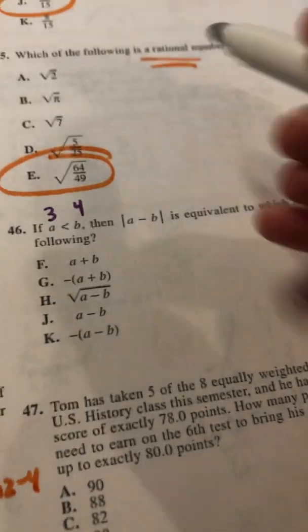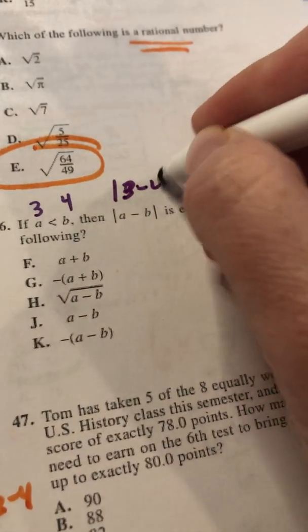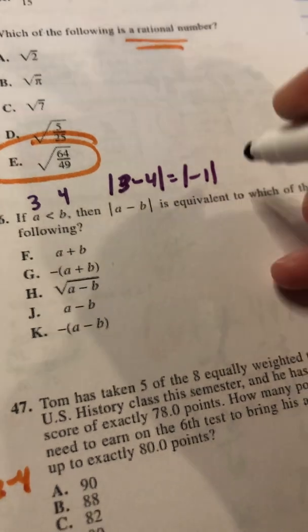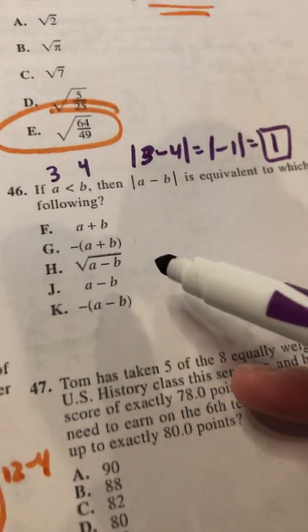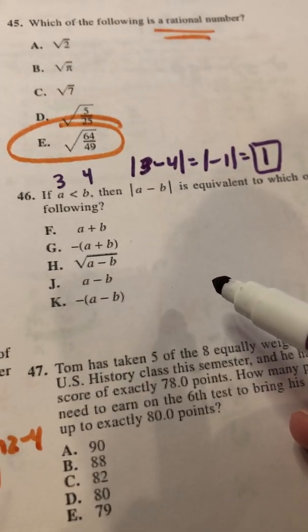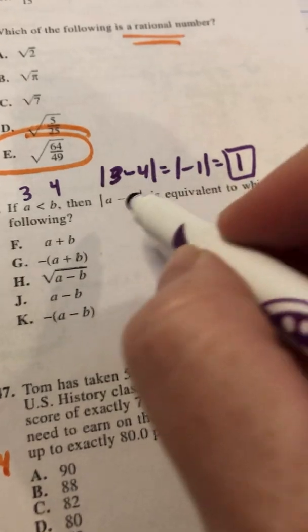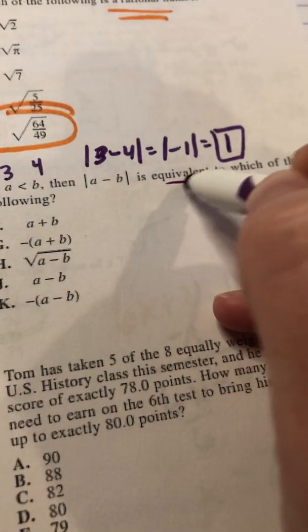Sounds good. All right, so the absolute value of 3 minus 4 would be the absolute value of -1, which is 1. So what it's saying is, which of these would be equivalent? This is all over the test. There's usually like 3 of these on the test each year. Please try it. So we plugged it in, and it's saying, which one would be equivalent, which means equal?